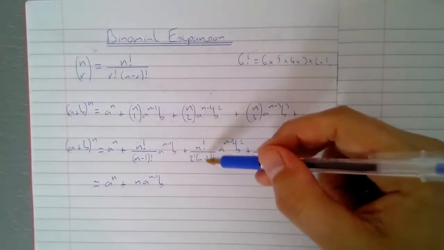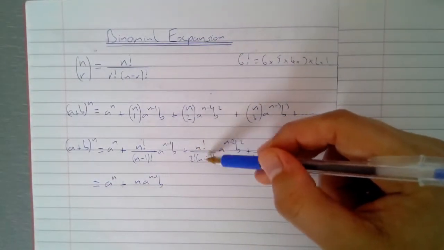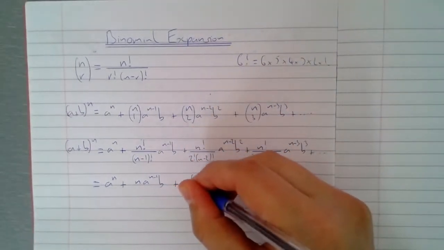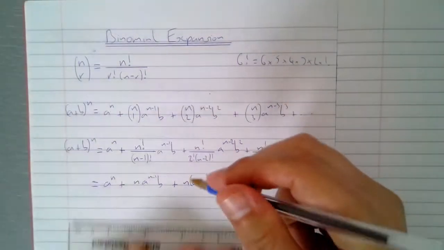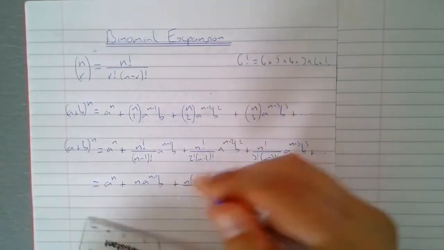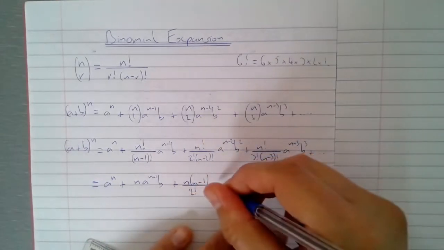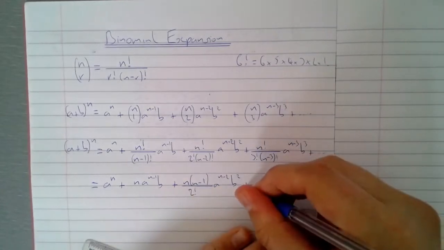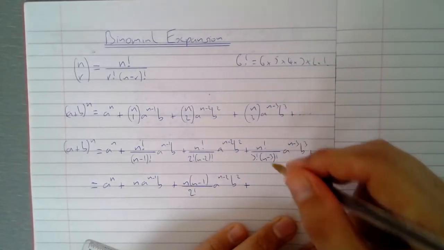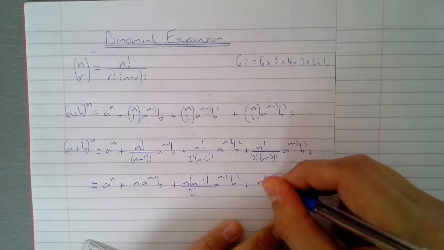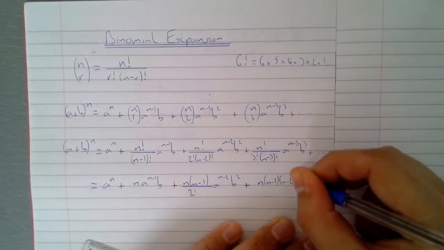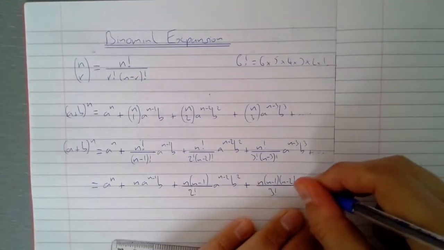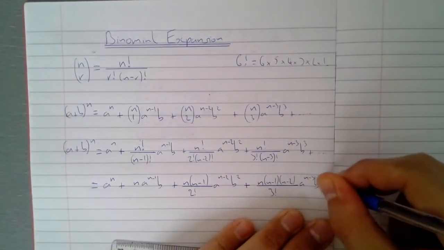Similar to this one, the n's and the n minus 2, all the n minus 2's and lower will cancel out, so this will just be left with n minus 1 all over 2 factorial a to the n minus 2b squared. And similarly, this one, these will cancel out mostly to be left with n minus 1, n minus 2 all over 3 factorial a to the n minus 3b cubed, and then it just carries on going.